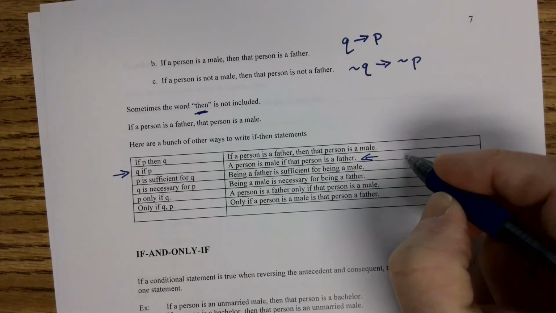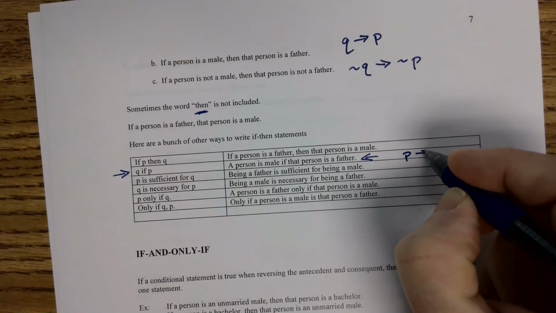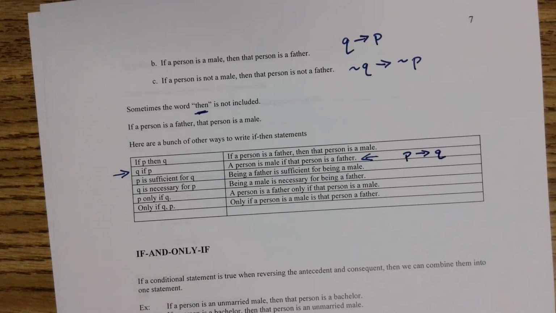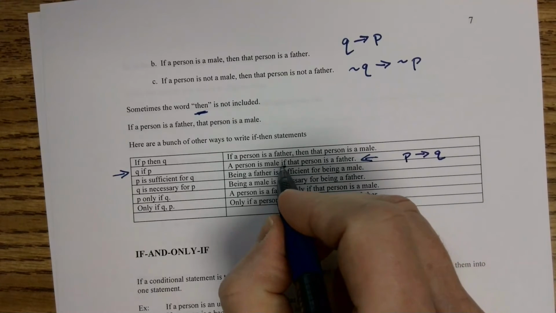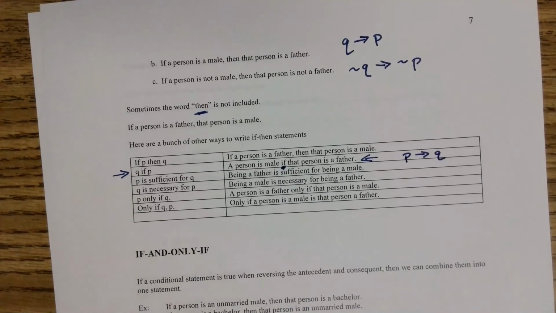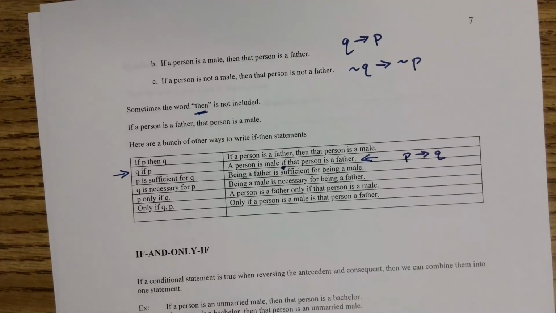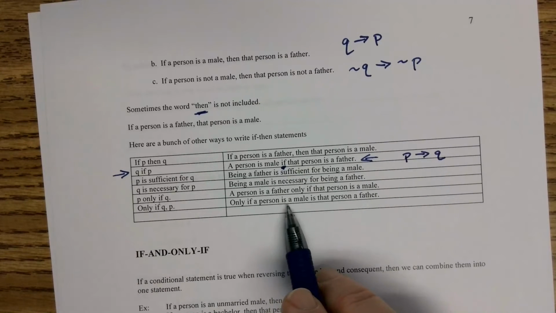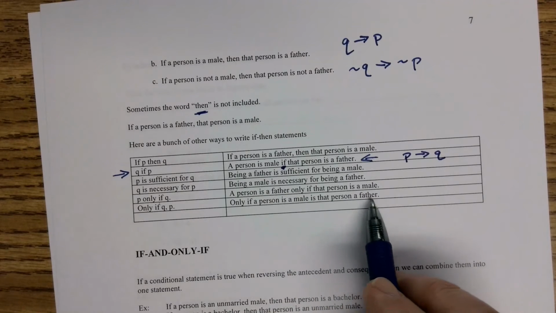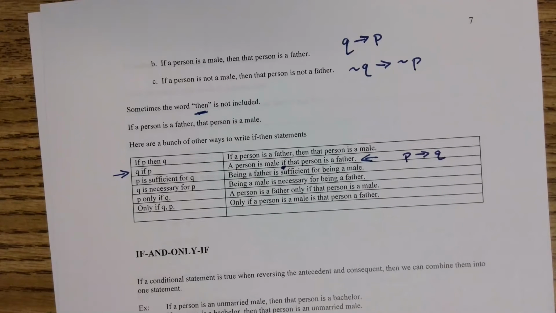So this is P arrow Q. It is restated in a different way. So be careful for where that word if shows up. It could show up in the middle. You can use the words sufficient, necessary, only if, and you can use only if a person is a male, is that person a father. So there's different ways you can write these sentences. Okay, now there's one more.